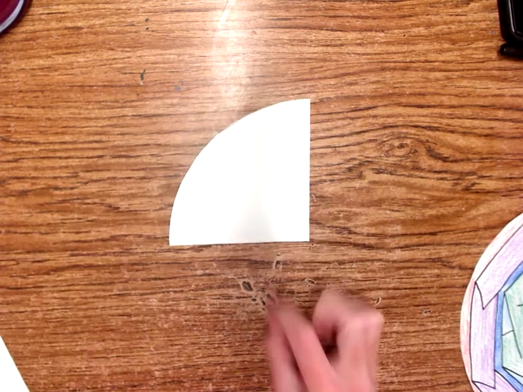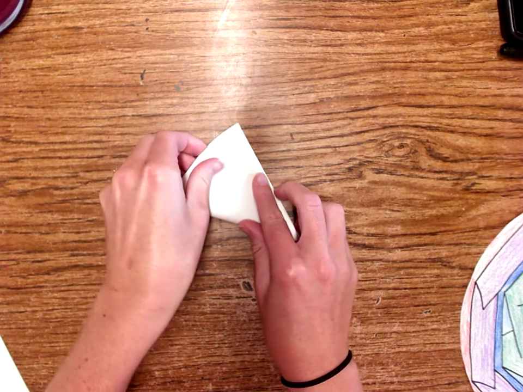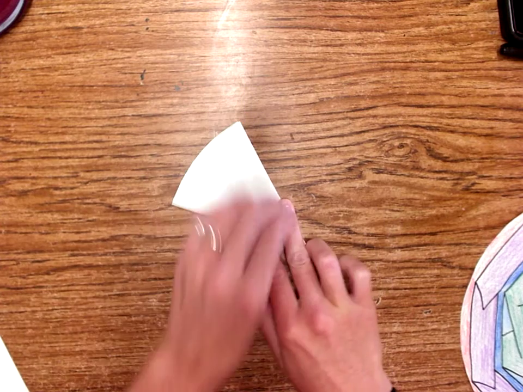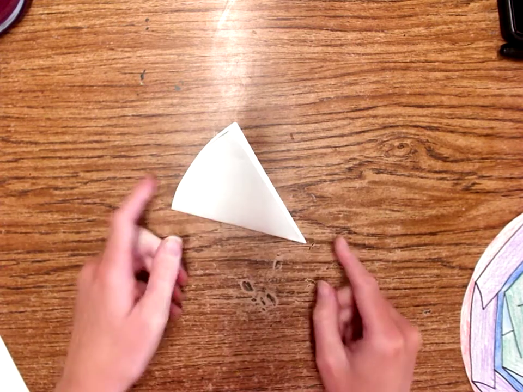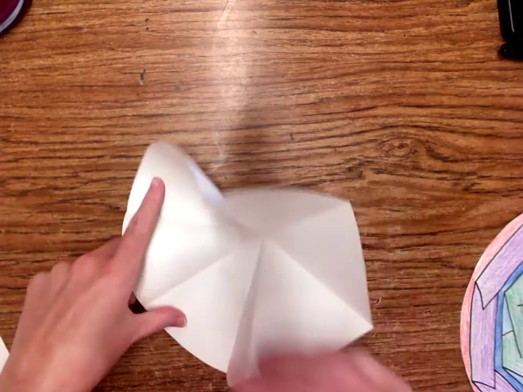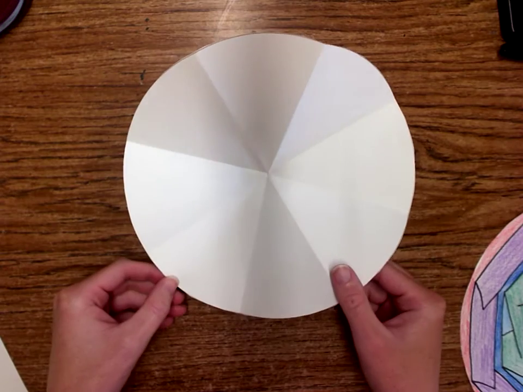We had a half circle. Now we have a quarter circle. We're going to fold it in half one more time. I'm going to bring that edge all the way here and line it up as best as I can. It doesn't have to be perfect. Then crease it really well. When you open it up, you should be able to faintly see each of those lines.